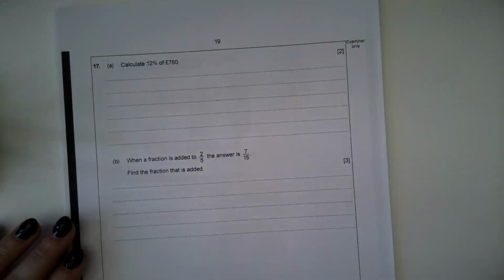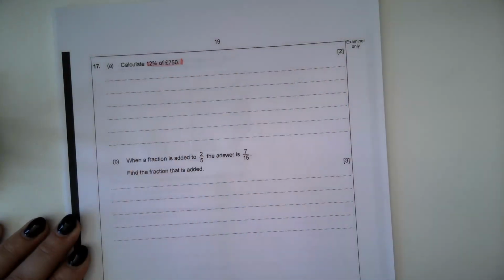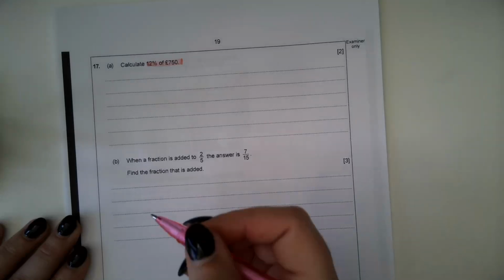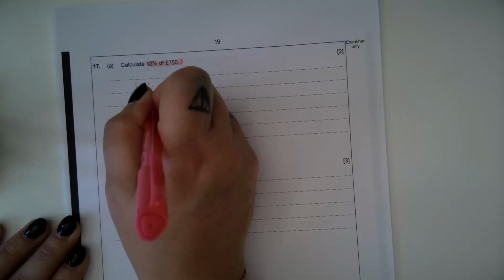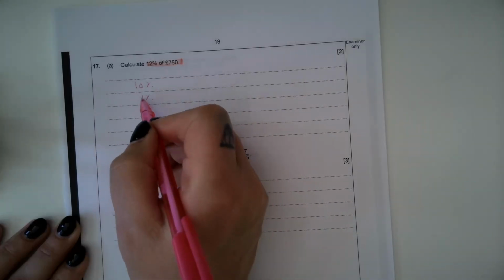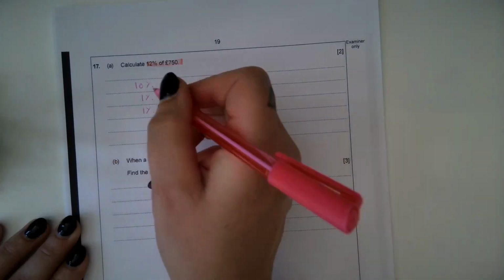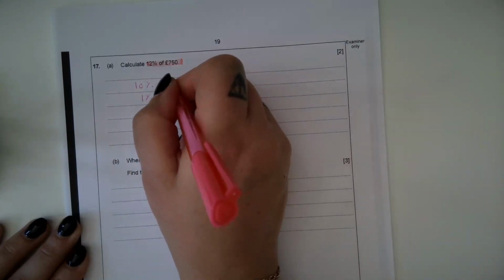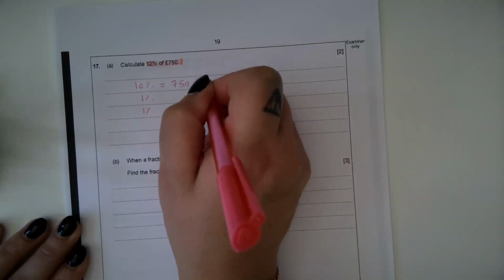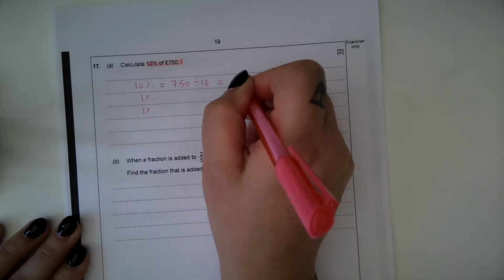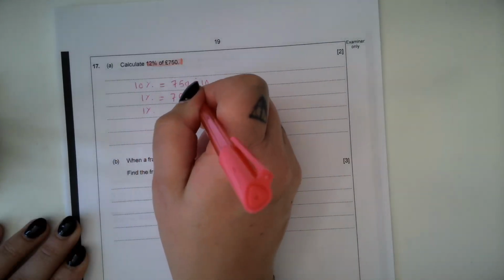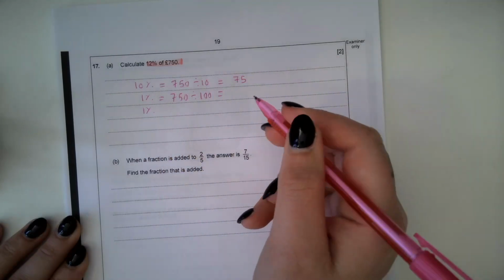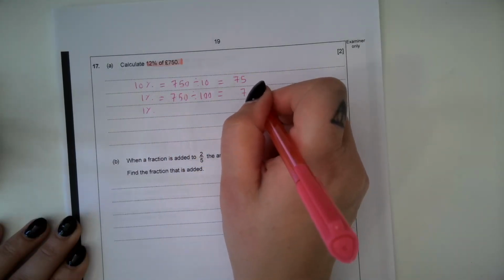Question 17a. Calculate 12% of 750. Okay, so I'm going to build this up using different percentages. So I'm going to make 12% by finding 10%, 1% and 1% because 10 plus 1 plus 1 is my 12%. So 10% I divide by 10. So 750 divided by 10 equals 75. 1% I divide by 100. So 750 divided by 100 is 7.5.